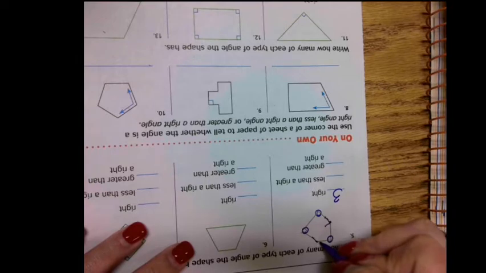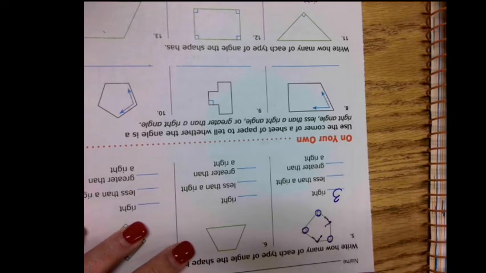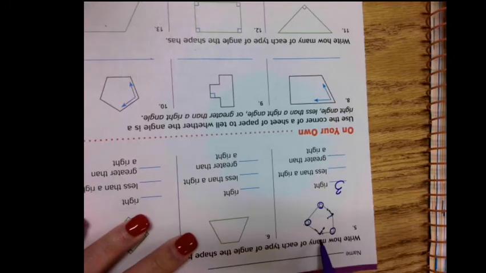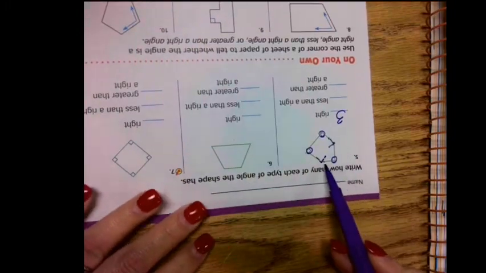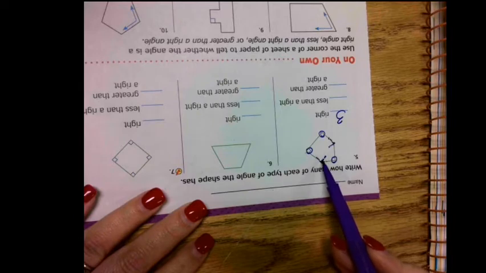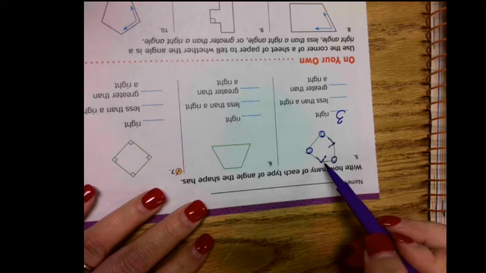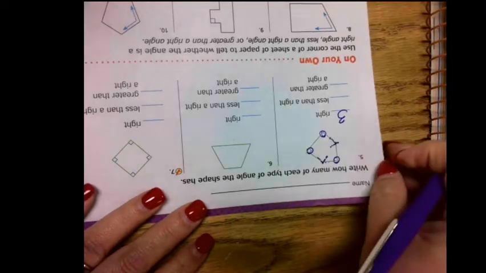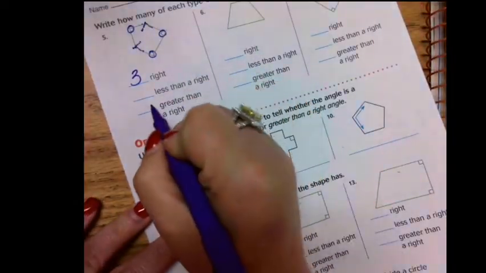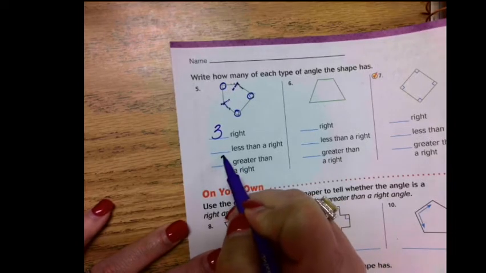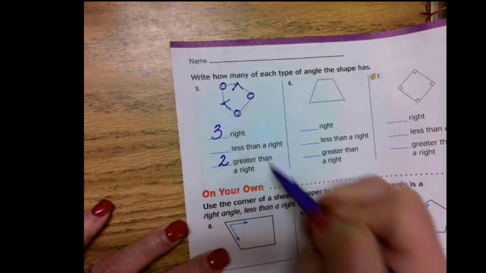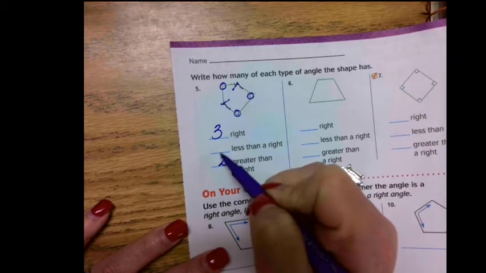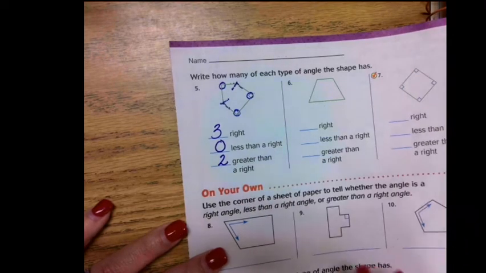And then on this side, I'm going to do the same thing. Oop. See how much bigger that was? Oop, I'm sorry, you can't see. See how much bigger that was when I try to draw my right angle? Right there. So what's that called? That's another greater than. So I have a greater than and a greater than, and that's all of my angles. So I have 2 on this shape that are greater than. So that means how many less than a right angles did we have? 0. We didn't have any in that shape.